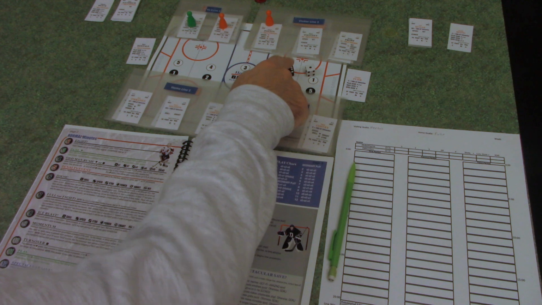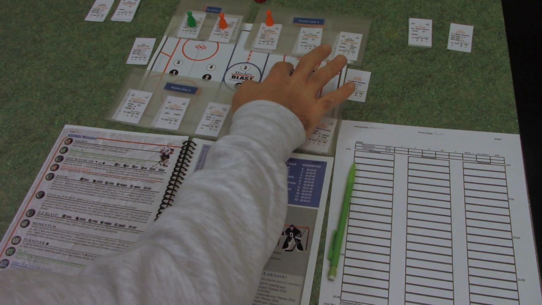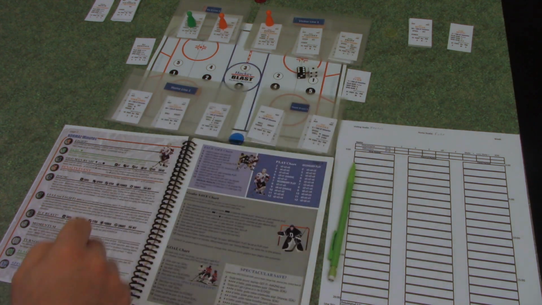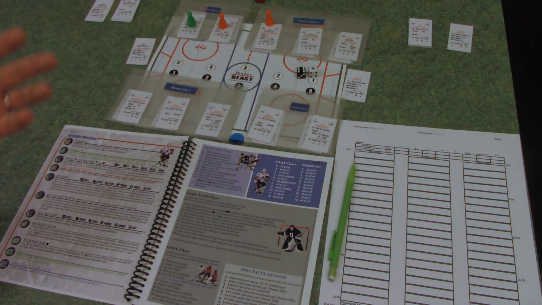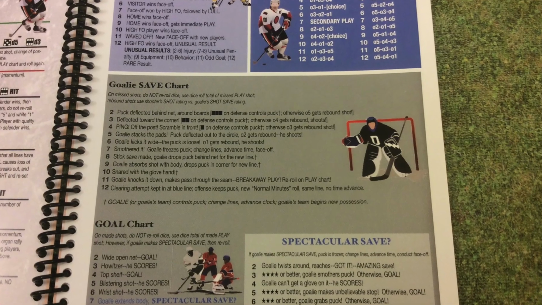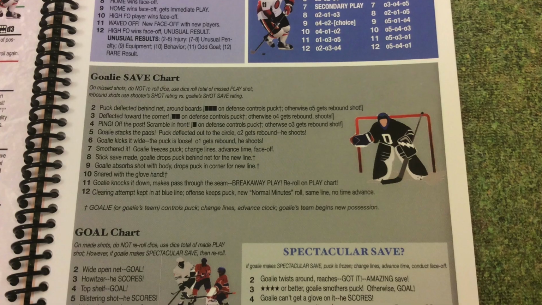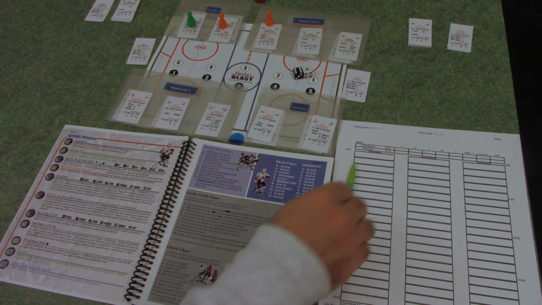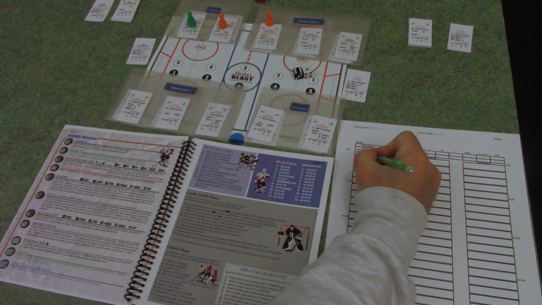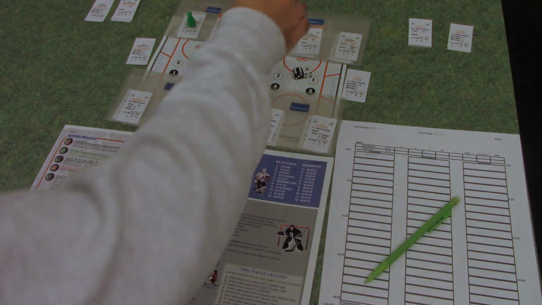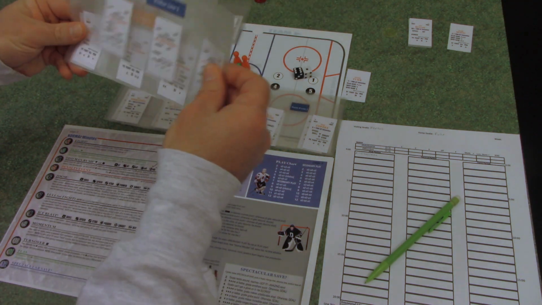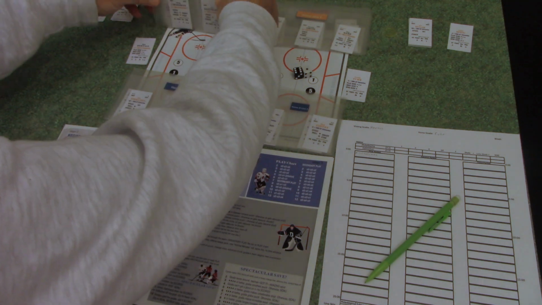So in this case we see the black die is higher than the power rating, so we know it's going to be a save, and we don't even need to compare the white die to the play save rating. So when it's a save, we're going to combine them together, look at the goalie save chart, and at 7 it says that he smothers it, goalie freezes the puck, change lines, advance time, and have a face-off. So it'll be a missed shot for Crossman, a save for Fuhr, and a lot of action happened there in the first minute, but no score.